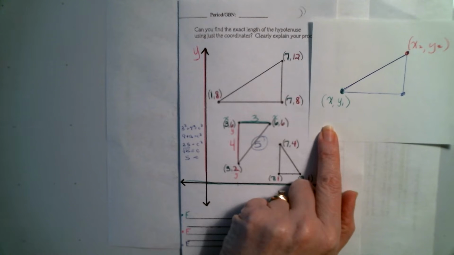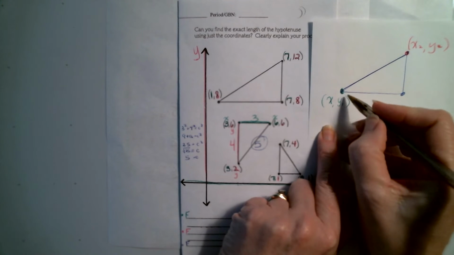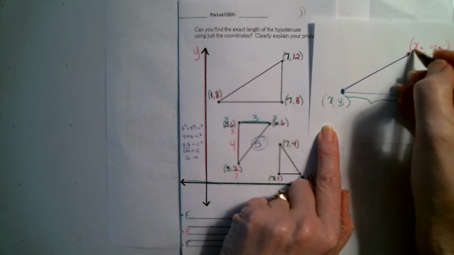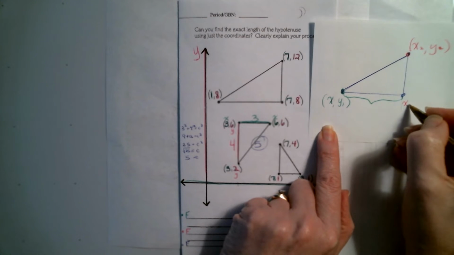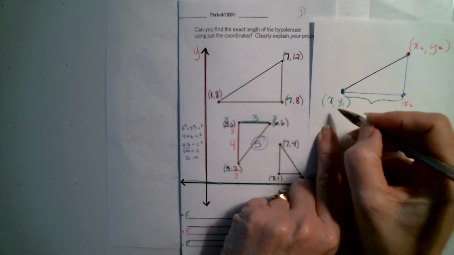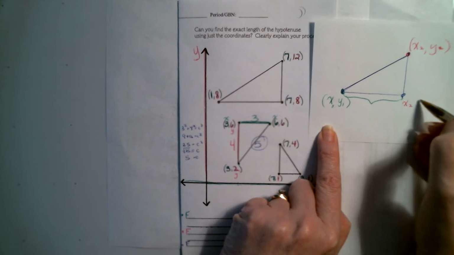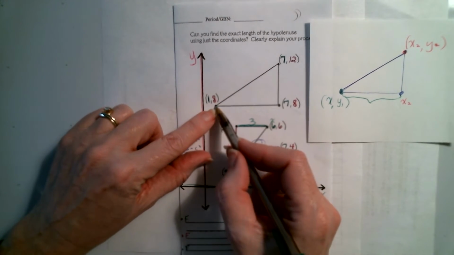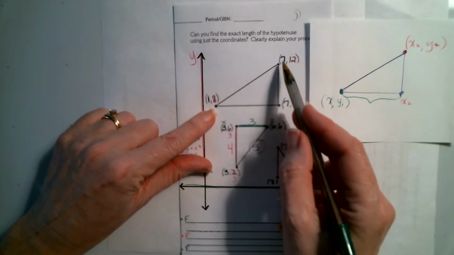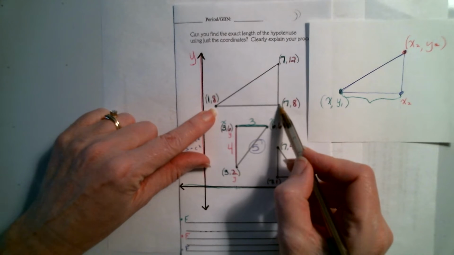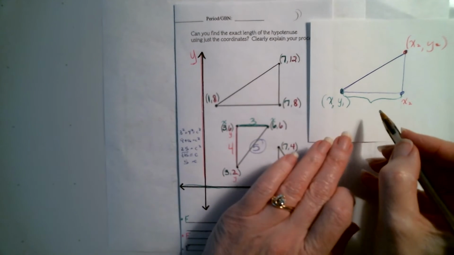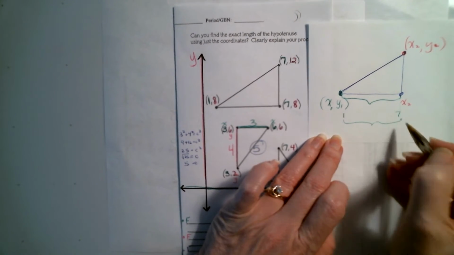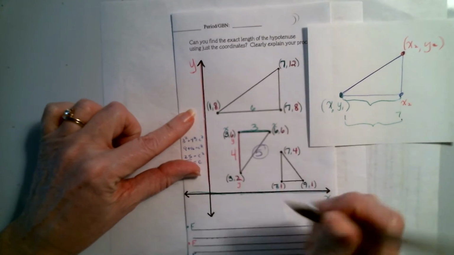I want to know how long this is, right? And I need to know the x value of the first point and the second point to do it. So the first point has an x value of 1, and the second point has an x value of 7. And so the distance between them, from 1 to 7, is 6, right?